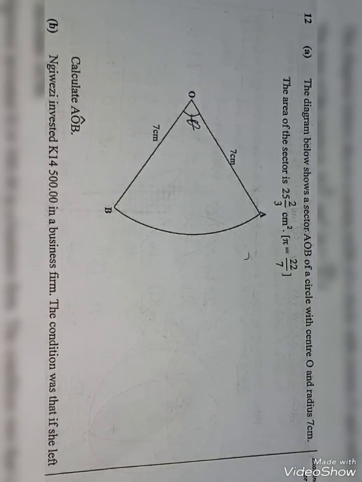So we've been given a sector. And in this question, area is given, and we've been asked to find an angle. Radius we have as well. So indirectly, they are telling you to use the formula for the area of a sector to find the angle. So let's look at the formula.